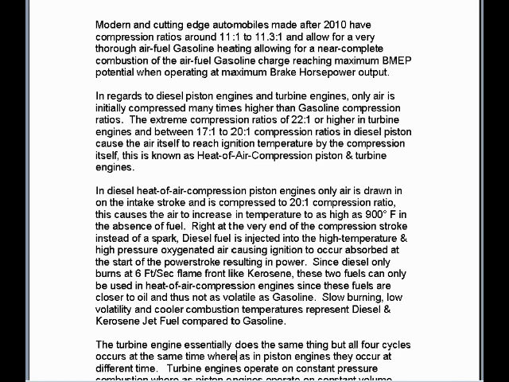After the compression is reached to its rating, then the auto ignition cycle kicks in, causing the heat of the compression of air to ignite the fuel. So in a diesel heat of air compression piston engine, only air is drawn into the intake stroke and compressed to 20 to 1 compression ratio. This causes the air to increase in temperature to as high as 900 degrees Fahrenheit in the absence of fuel.